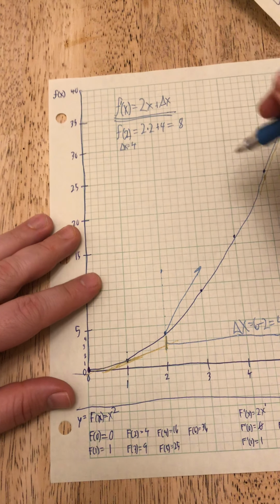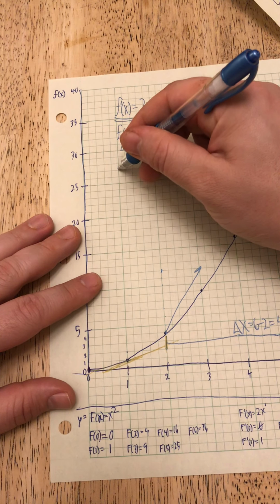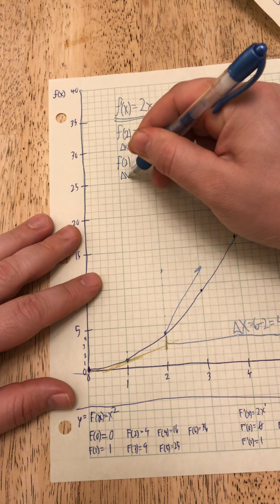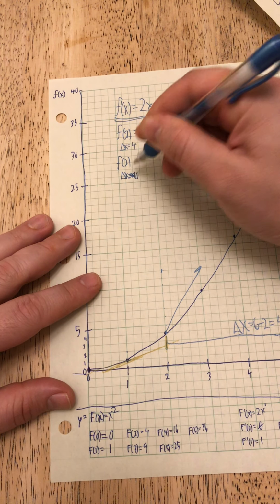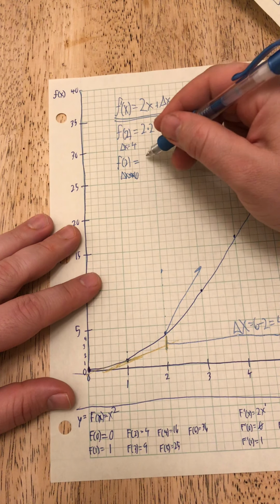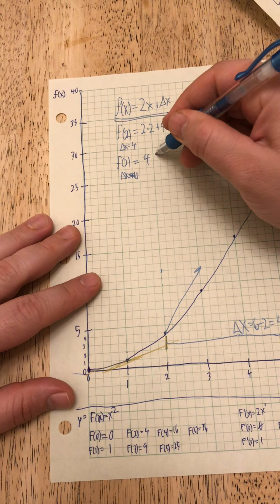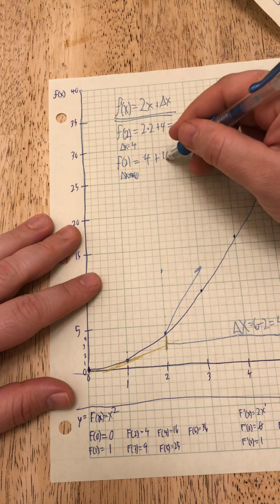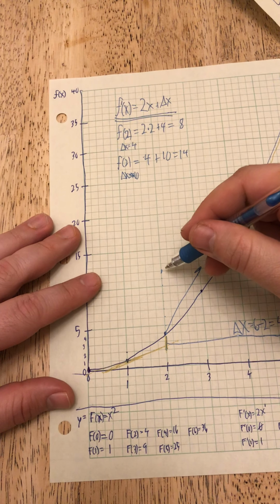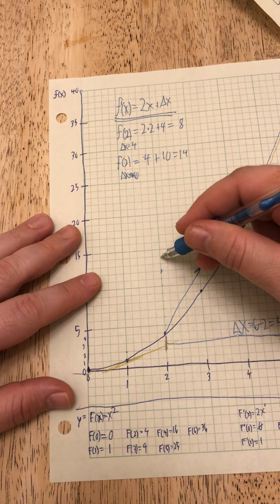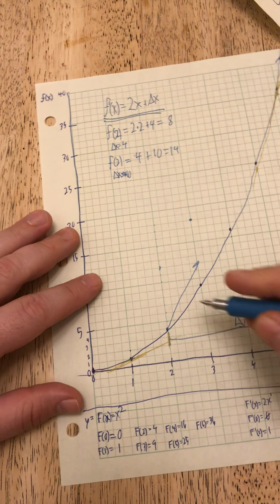In fact, let's do a delta x of 10 with an f of 2. Let's even go up there a little bit more. So f of 2 is equal to 4 plus 10, that's our delta x, which is equal to 14. Wow, that's even more. So this was 8, 9, 10, 11, 12, 13, 14 over 1. A little bit steeper, right?